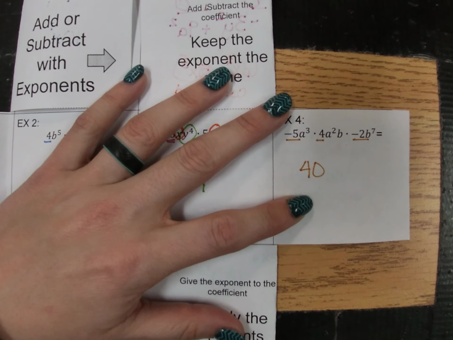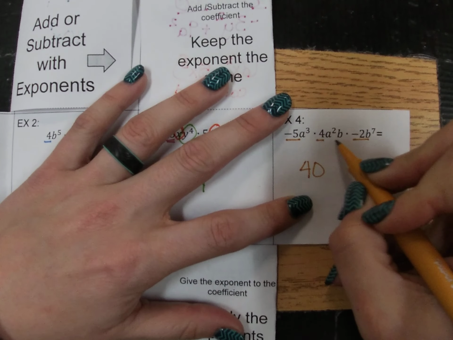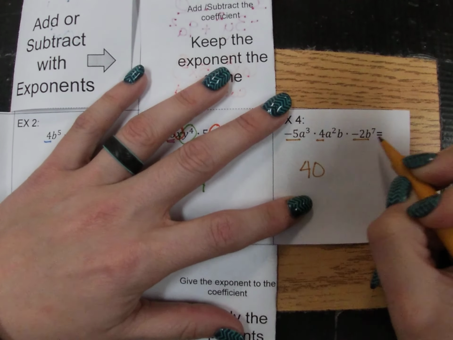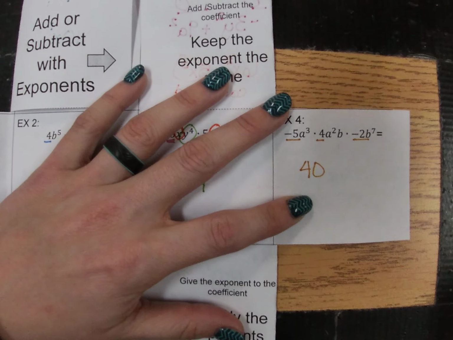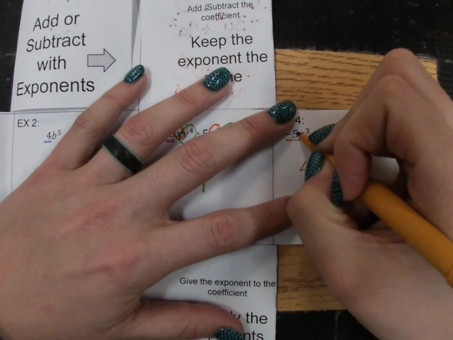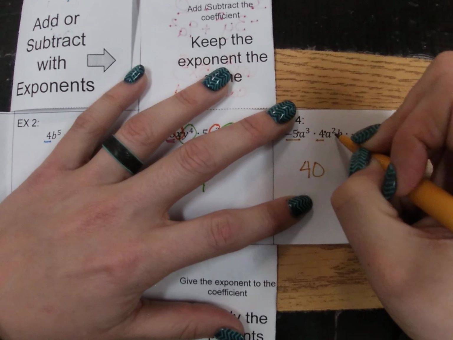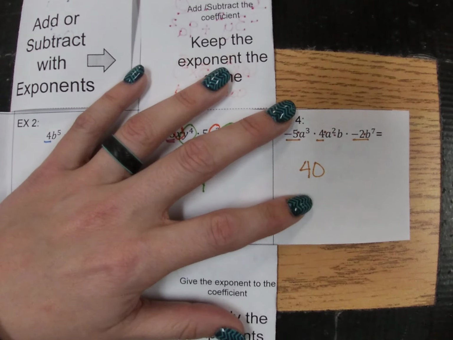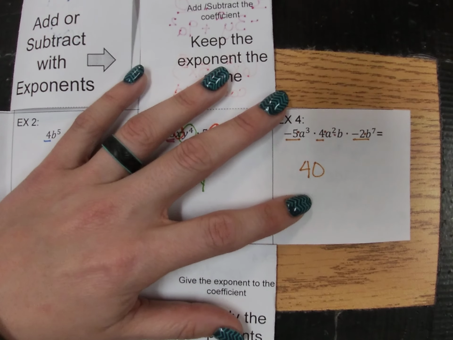Okay, then we're going to go to our A's. Now, you might say, well, this one has A's and B's, and this one has A's, and this has B's. But keep in mind, this is really multiplication happening in between each of those. When we don't see a sign, it's really multiplication.